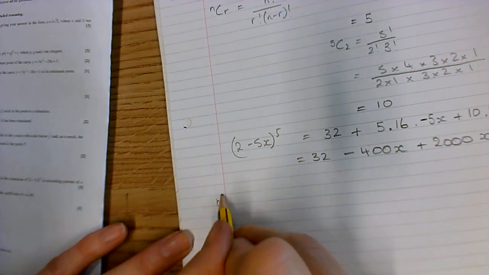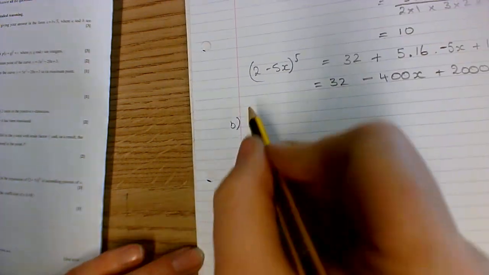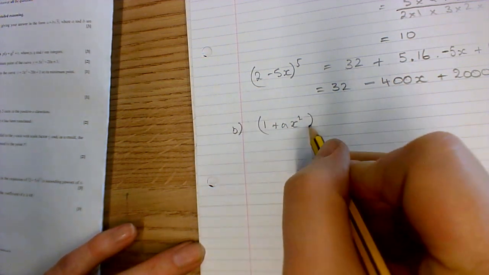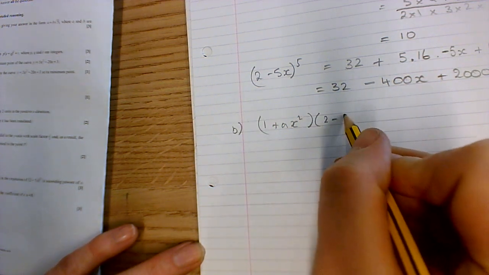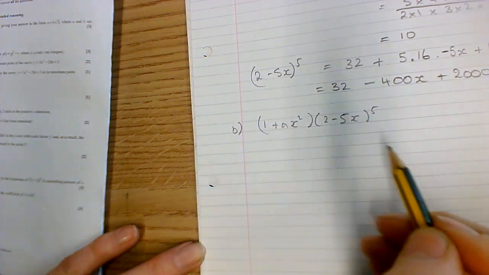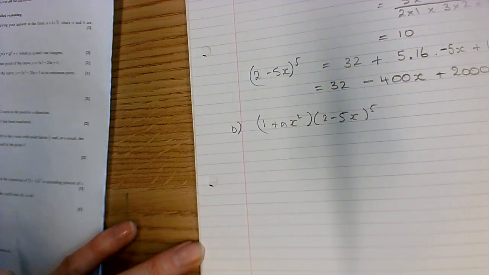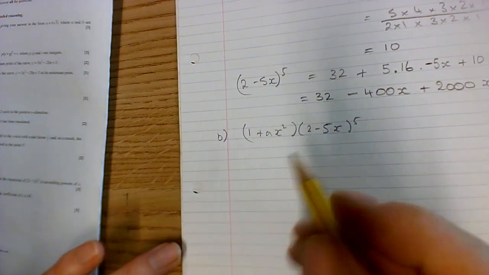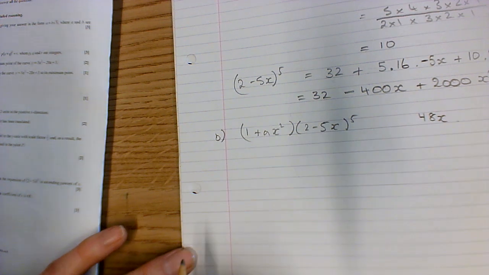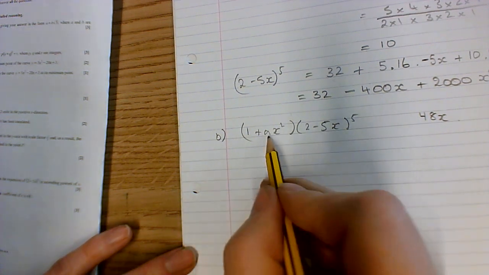Right, part B. It's saying what happens when you've got 1 plus ax, all squared, and then you've got 2 minus 5x to the power of 5, so basically this thing. And it's saying the coefficient of x is 48, so you've got 48x somewhere in the list, okay? And I've got to figure out what a is.